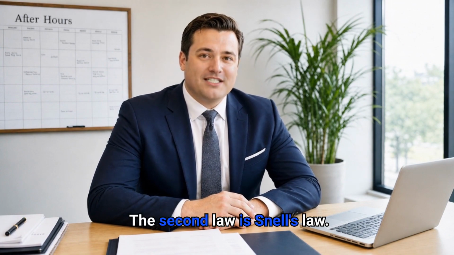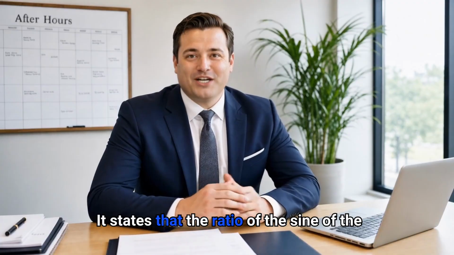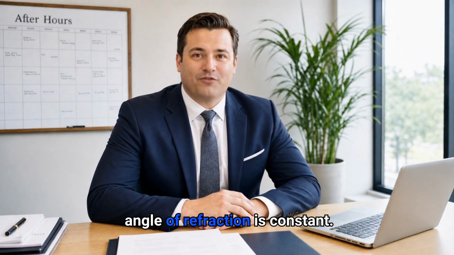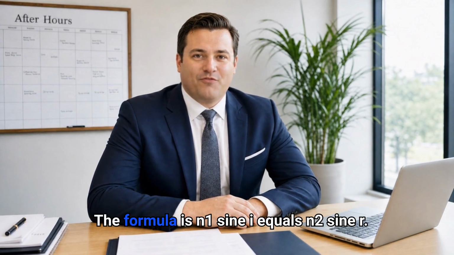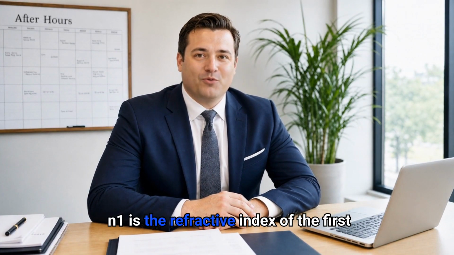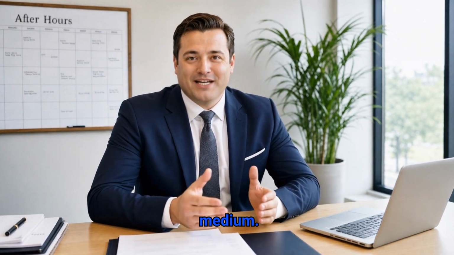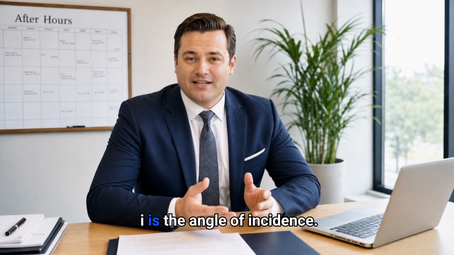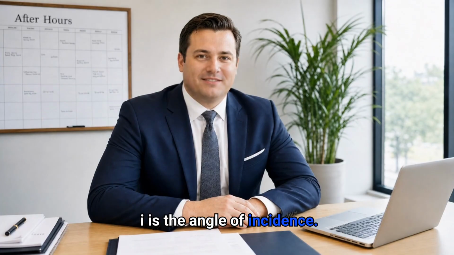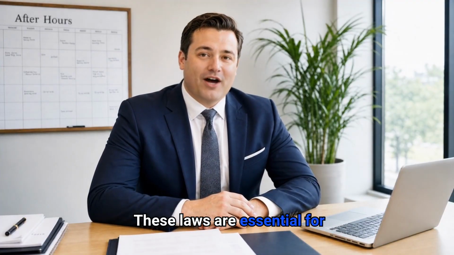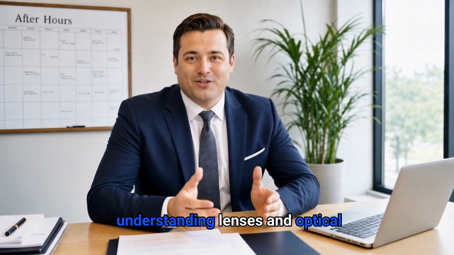The second law is Snell's law. It states that the ratio of the sine of the angle of incidence to the sine of the angle of refraction is constant. The formula is n1 sine I equals n2 sine R. n1 is the refractive index of the first medium. n2 is the refractive index of the second medium. I is the angle of incidence. R is the angle of refraction. These laws are essential for understanding lenses and optical instruments.